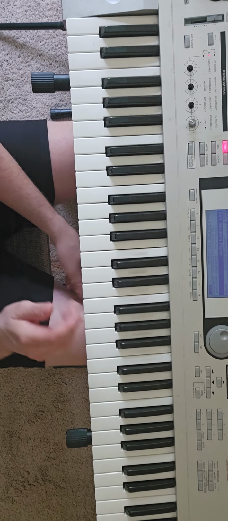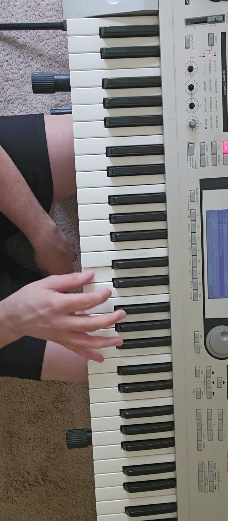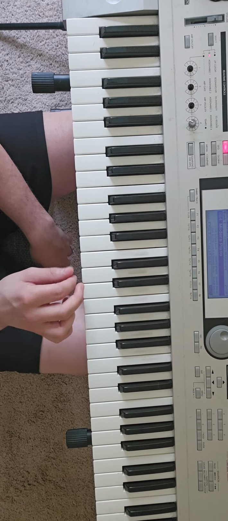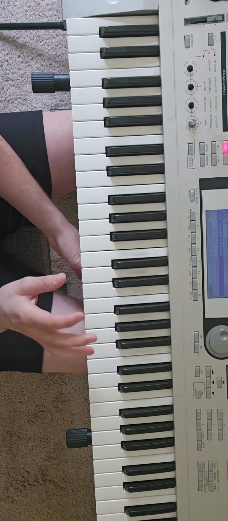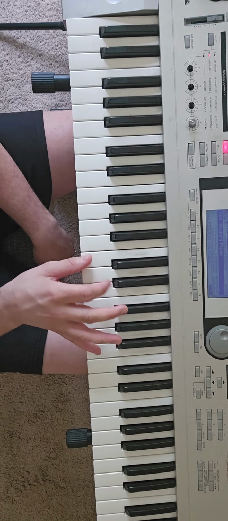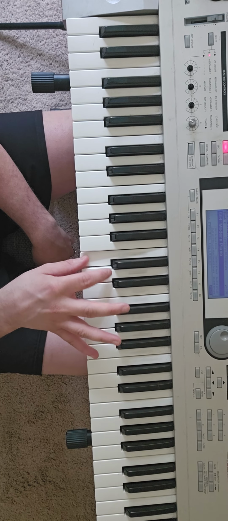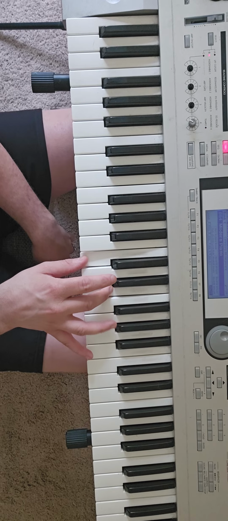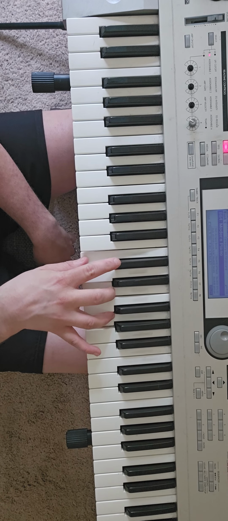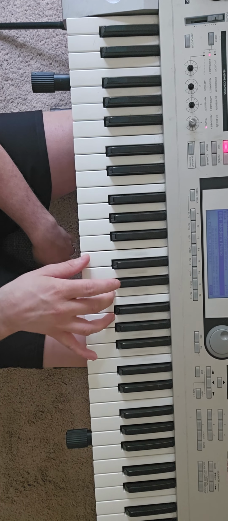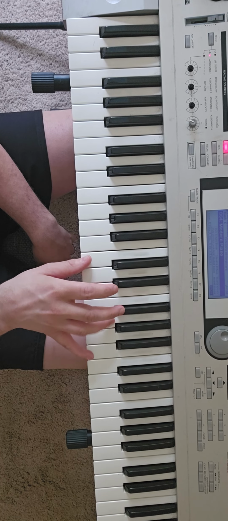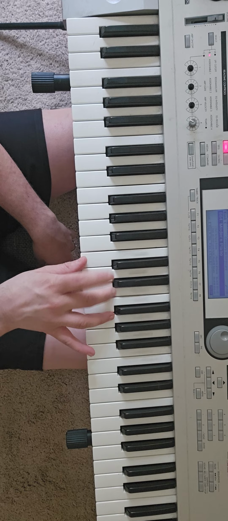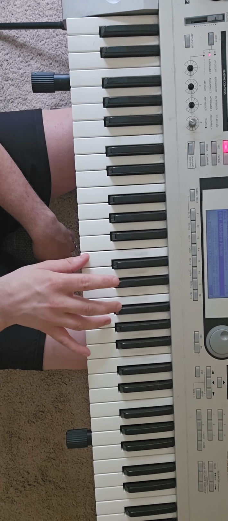So again, we're finding middle C, which is right here. When you're making a chord, the 1, 3, 5 position on the keyboard, you basically are doing the C, skip a key, E, and then skip a key and G. So right there we have a C chord: C, E, G. You can hear it.